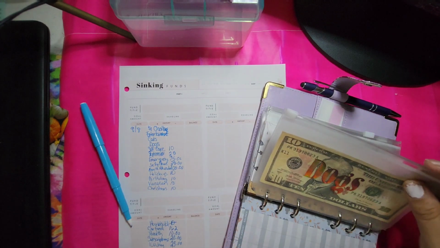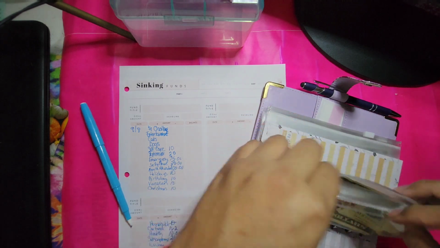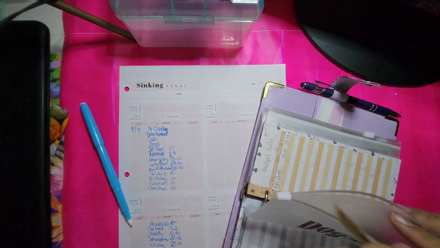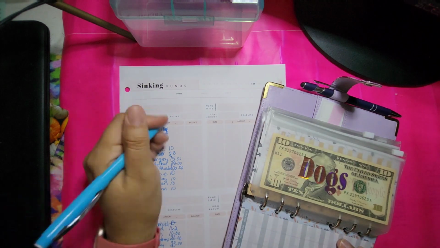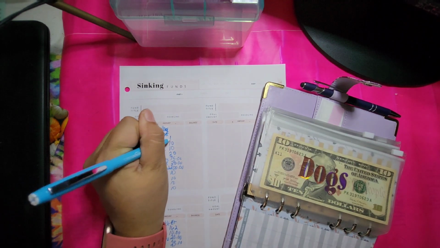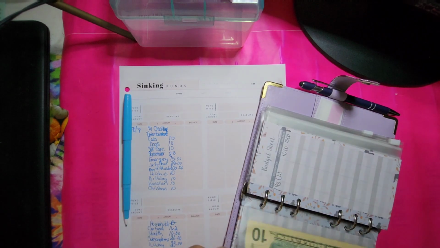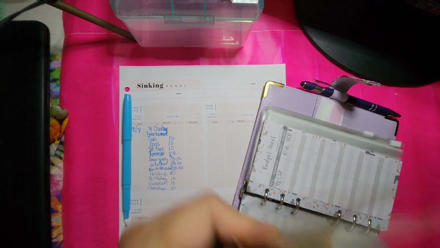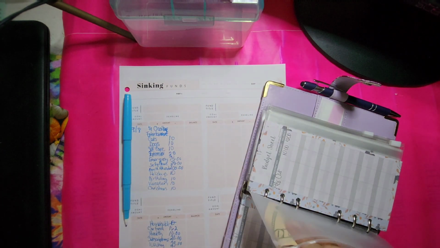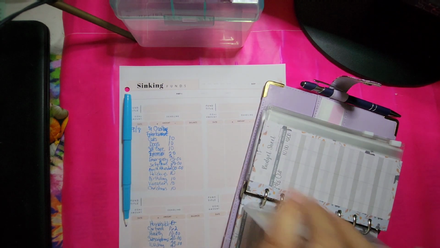Dogs is going to get $10, I believe. Yes, $10. And I believe $10 is cats, but let me make sure. I don't want to miss any funny money. $10.